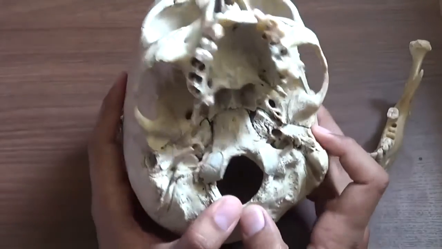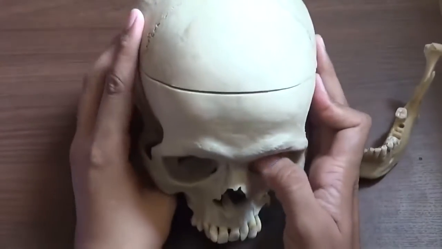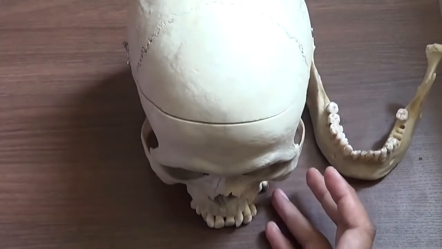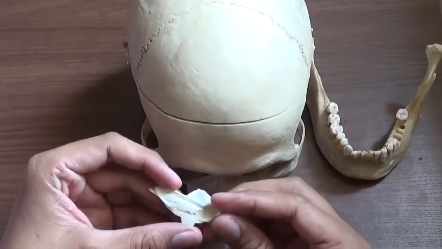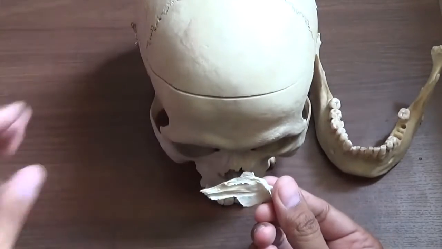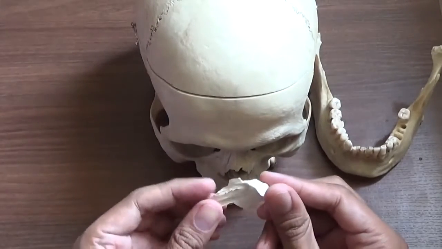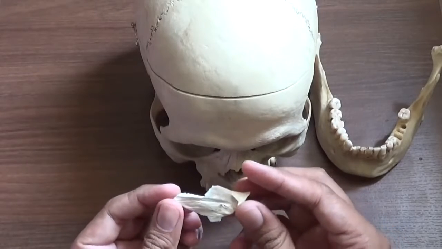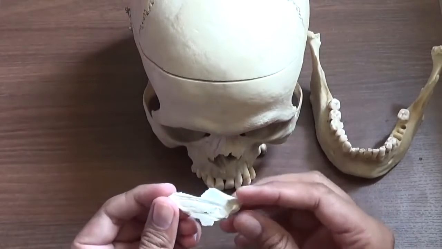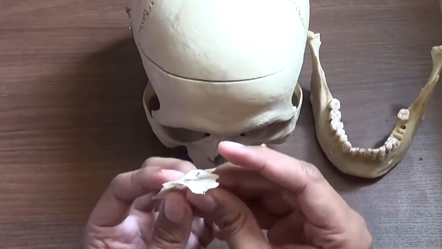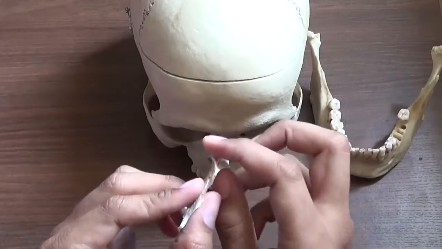Now let me show you vomer separately. This is vomer. It's a very thin triangular bone. Now it's again very fragile like ethmoid, so one should handle it very carefully. Now if you see it, it has got two diverging ala.